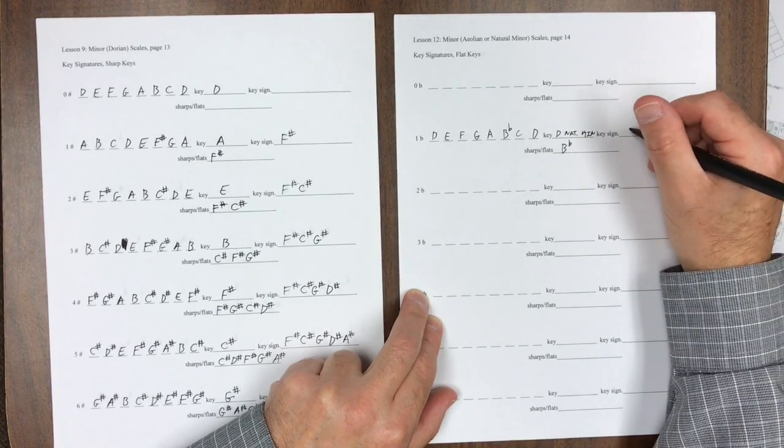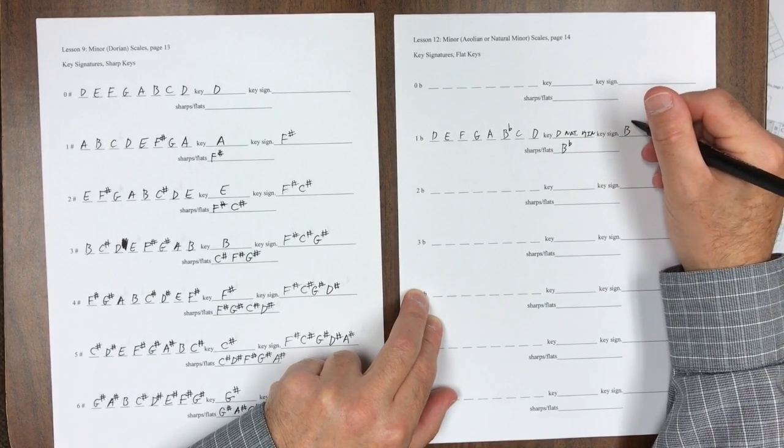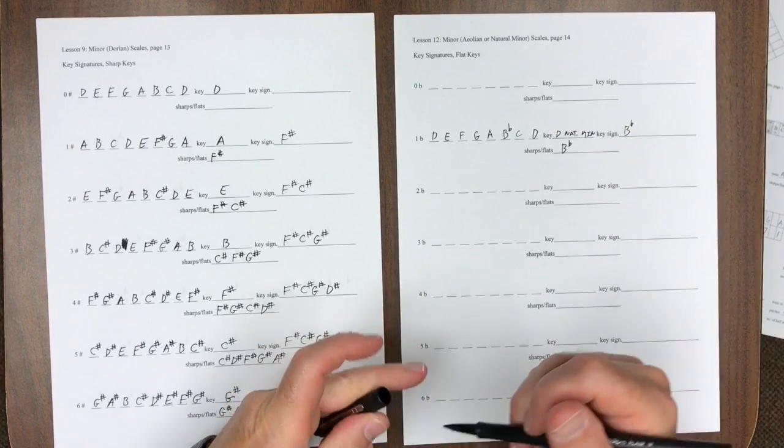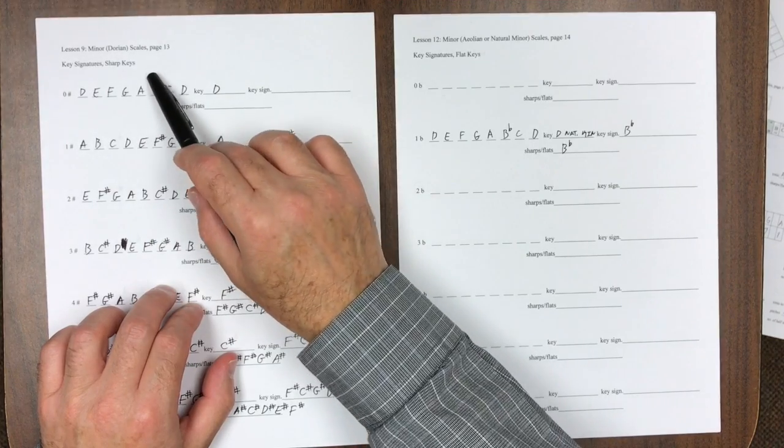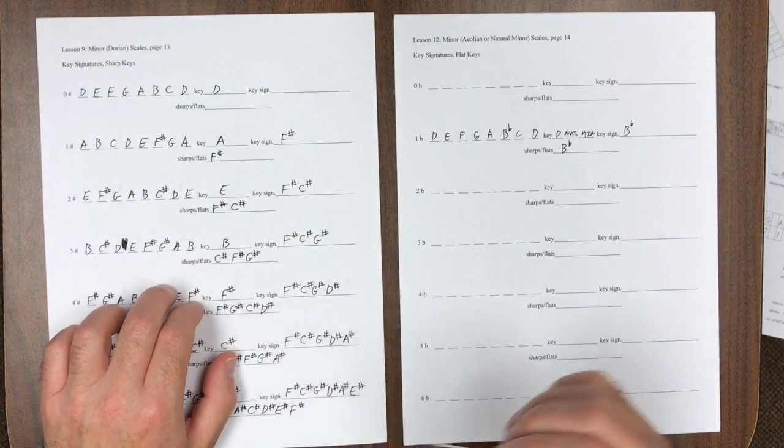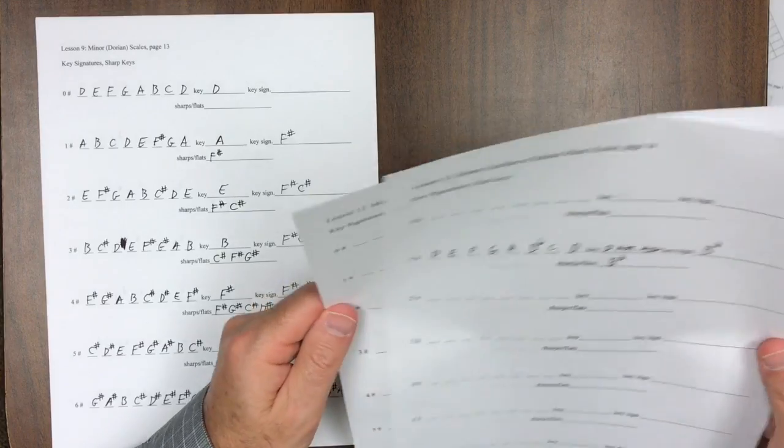And the key signature, of course, is B flat then. So that's because that one had no sharps or flats, and we had to flatten the B to make it a half step lower.